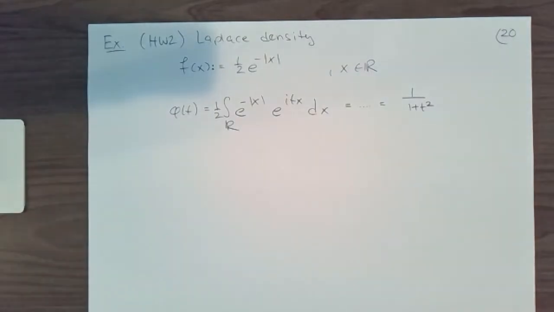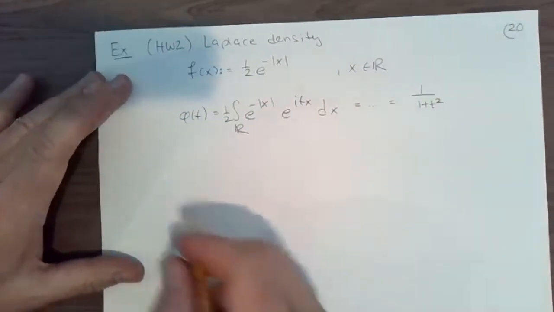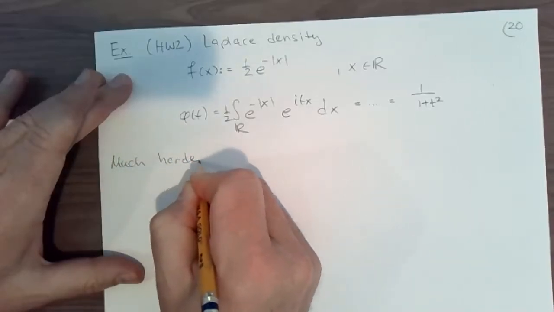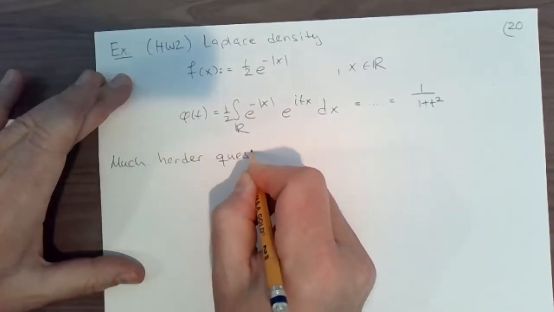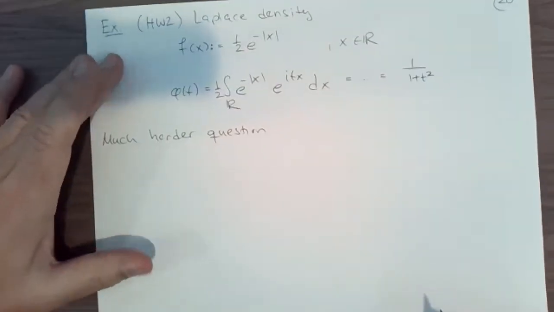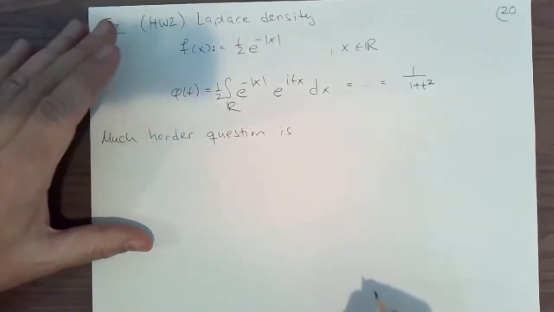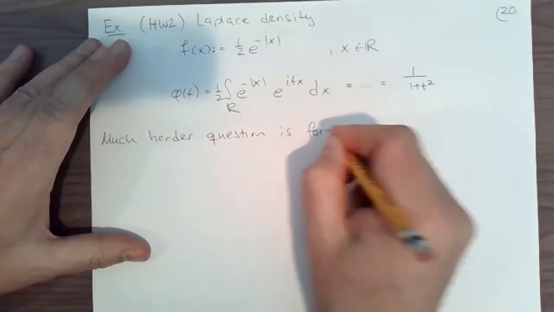The much harder question is, what happens if you consider Cauchy variables?